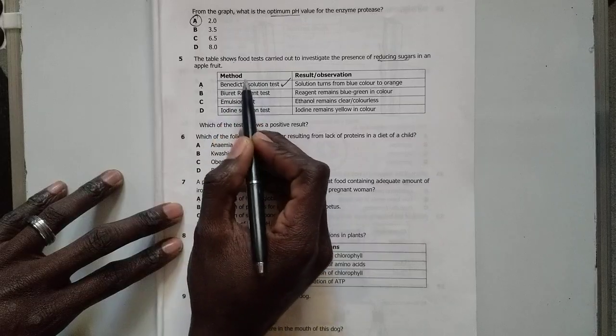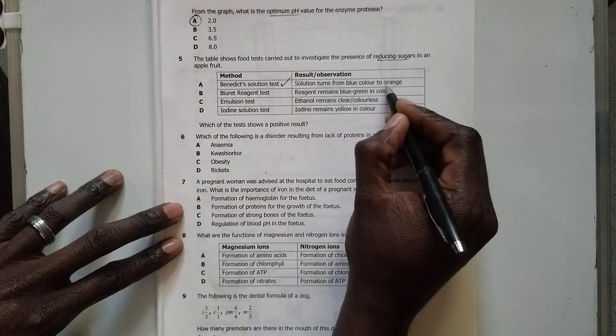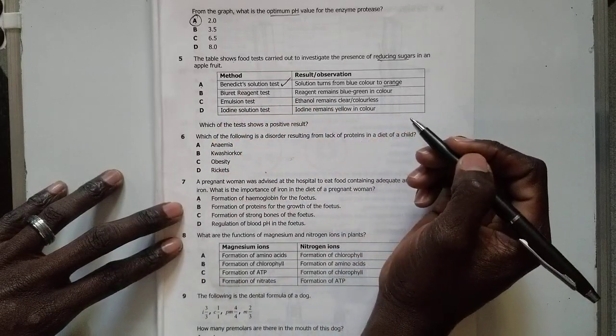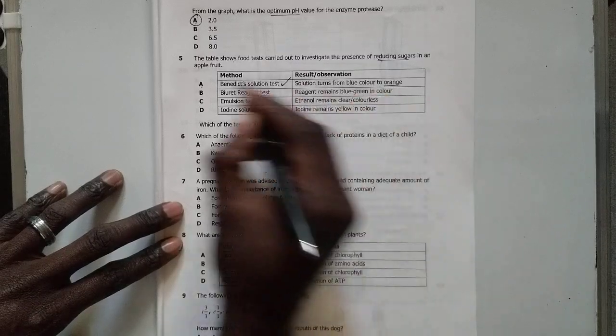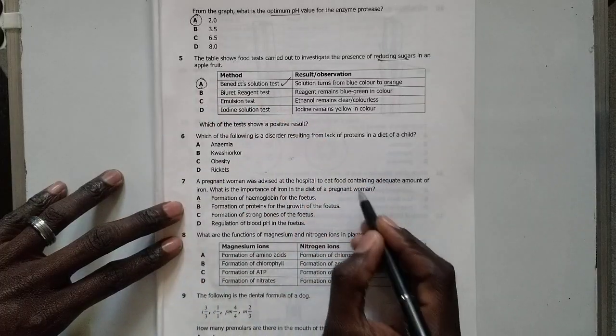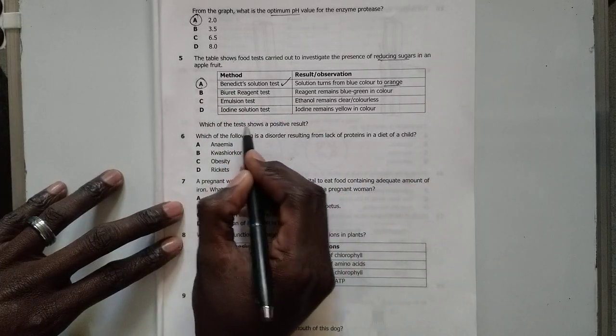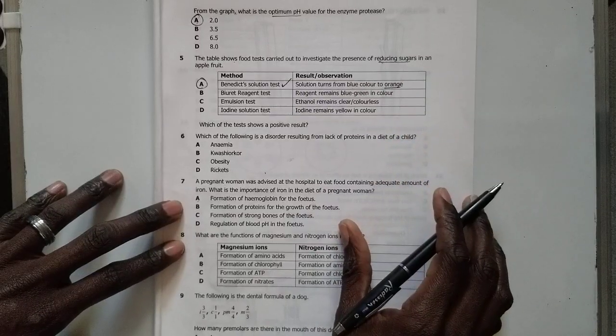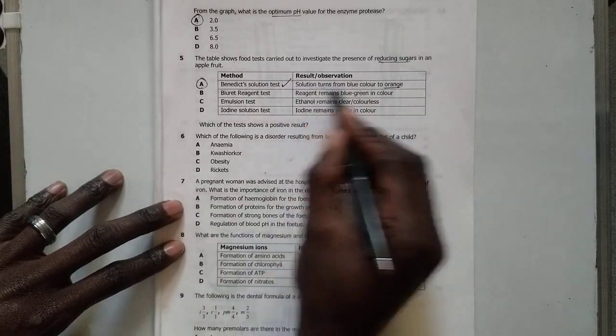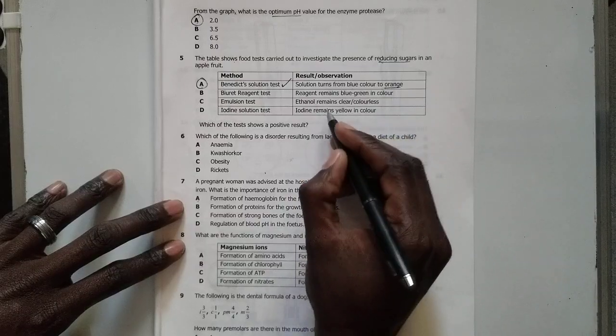And usually if reducing sugars are present, you should be able to see an orange color. The solution will turn from blue to orange. So A was the best option, but it says which of the tests shows a positive result. So this is actually a positive result. Remember reducing sugars, because they'll ask you about it.